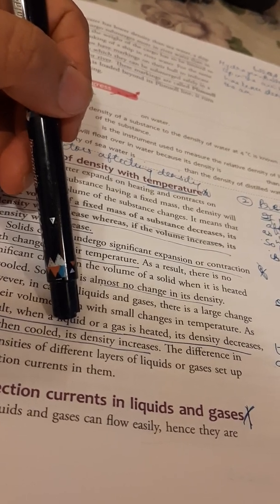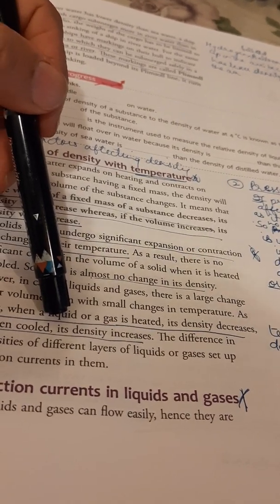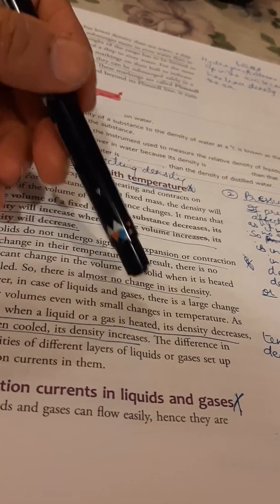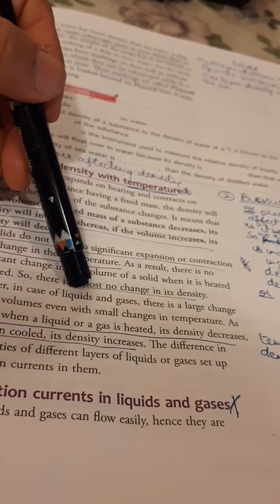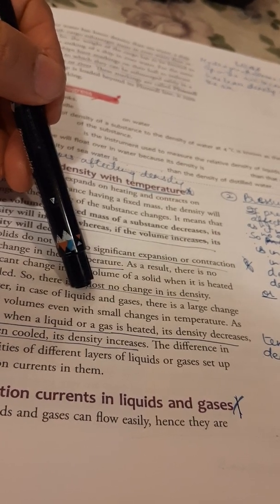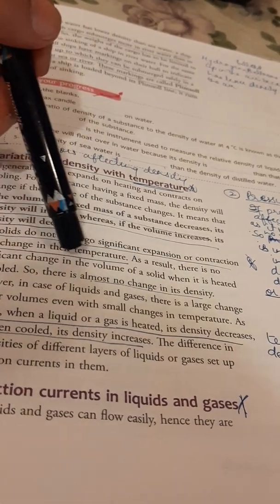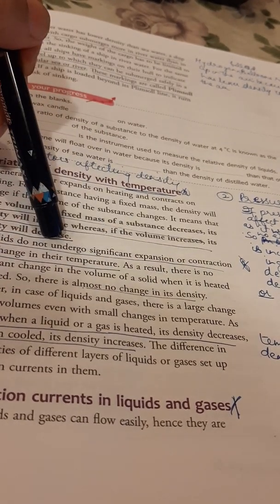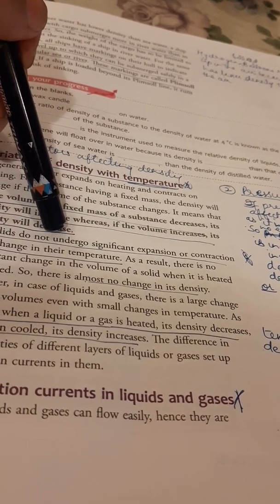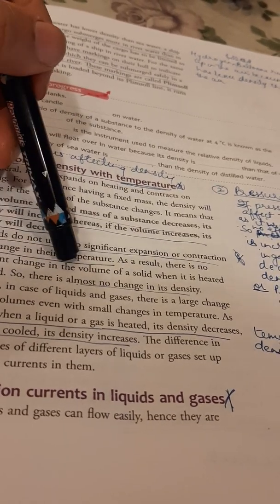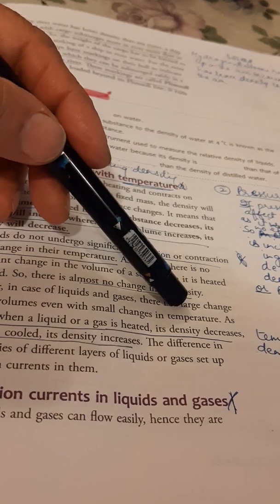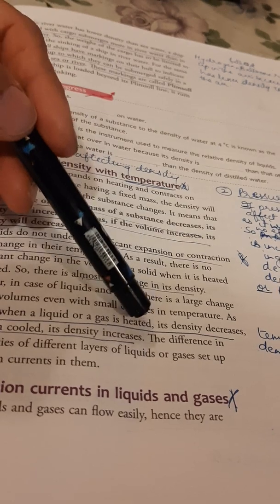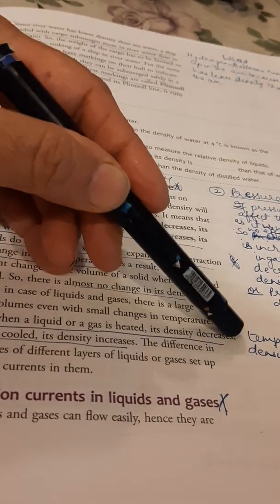And you know the formula of density. Density is mass upon volume. And density and volume are inversely proportional to each other, which means if the volume increases, density decreases. If the volume decreases, density increases. So if you heat a liquid or a gas, its volume will increase, and when its volume increases, its density will decrease.